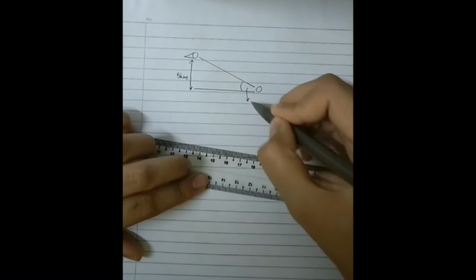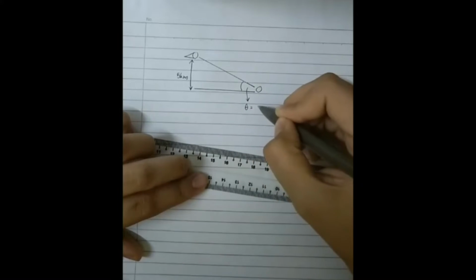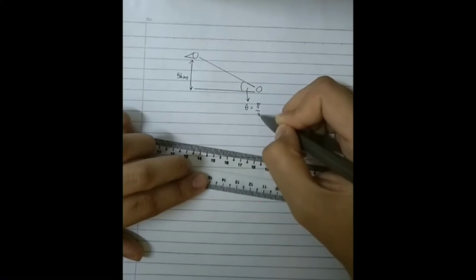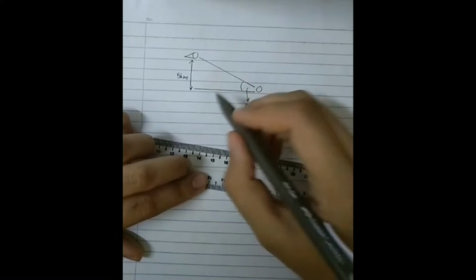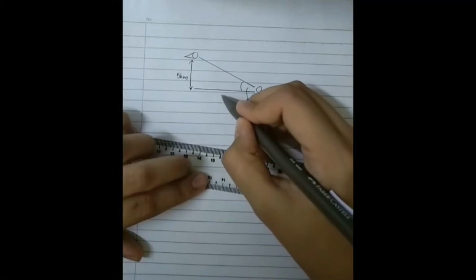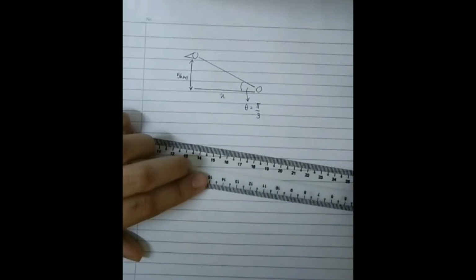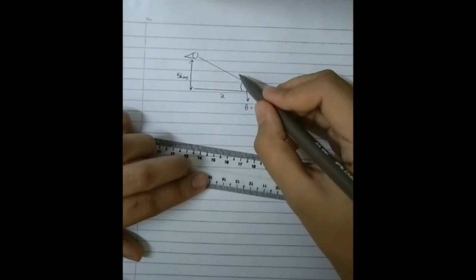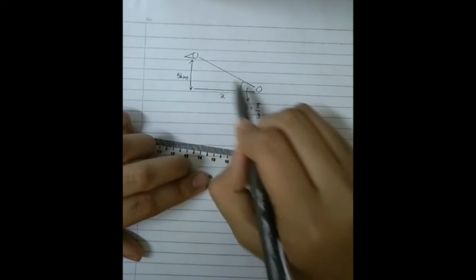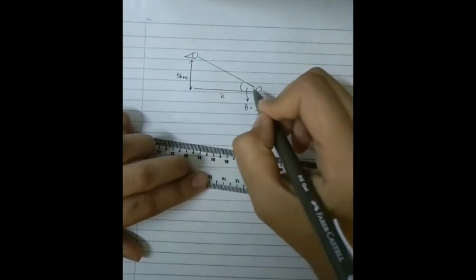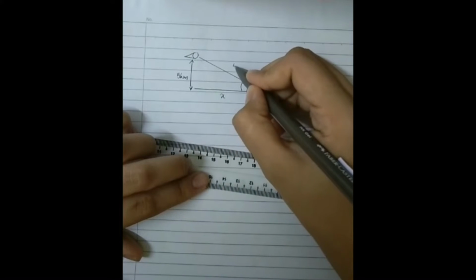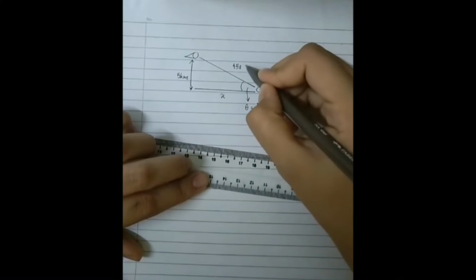It states that theta is equal to pi over 3. And this distance we label as x. And the question states that this distance rate is equal to 450 kilometers per hour.